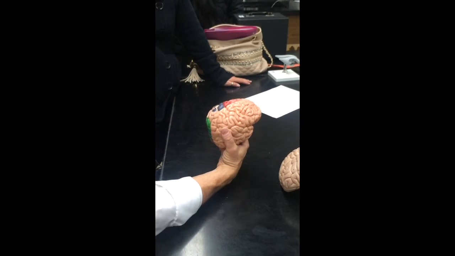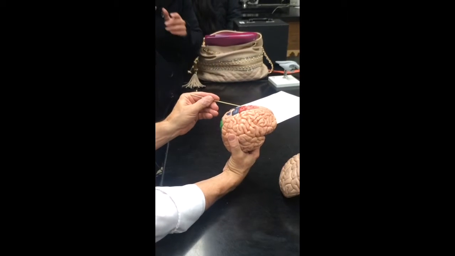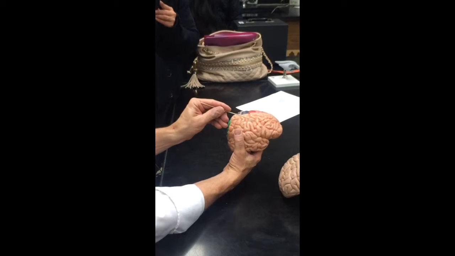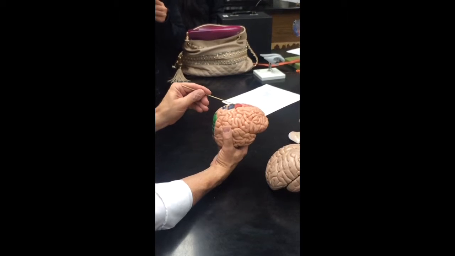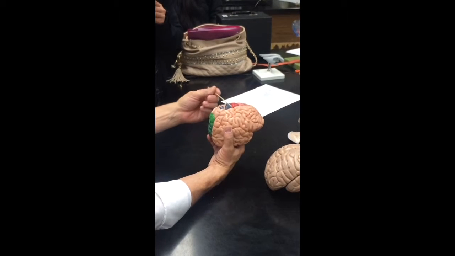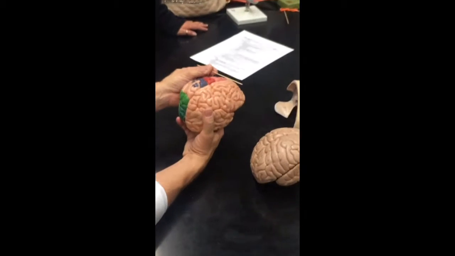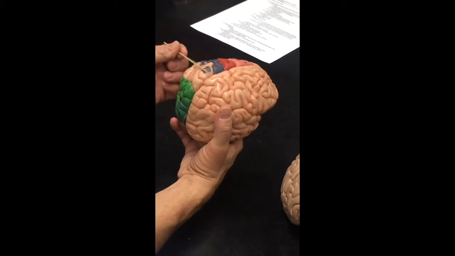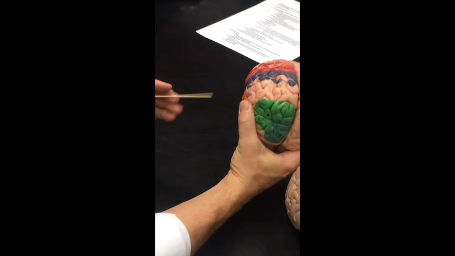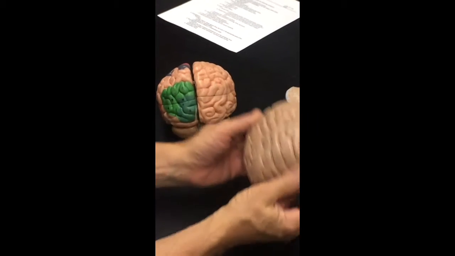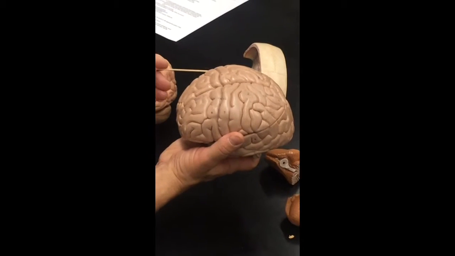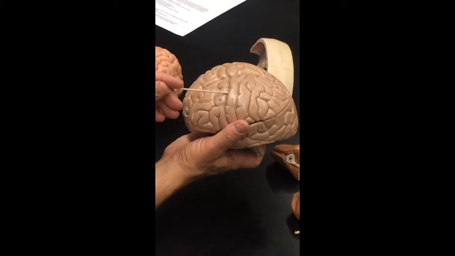One important sulcus that I do want you to know, you're going to identify it because it goes from the left side of the brain all the way over to the right side here. This is called the central sulcus. It's right about in the middle of the brain, right? Central sulcus. It separates the frontal lobe here from the parietal lobe in the back. The central sulcus, just on this model here, is this one right here. Again, it's a big sulcus going right across.